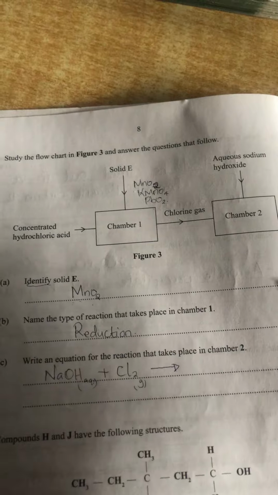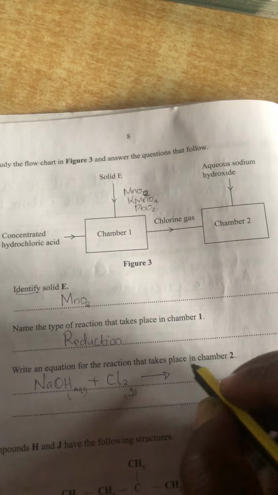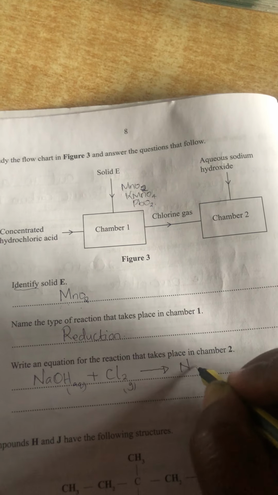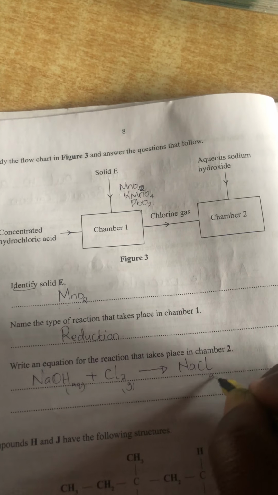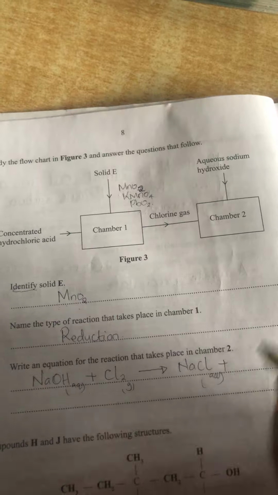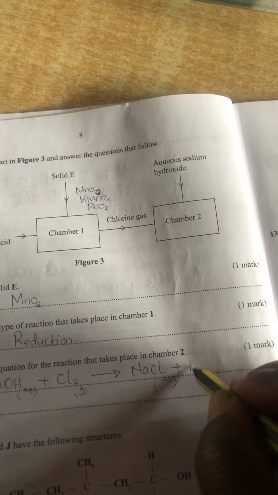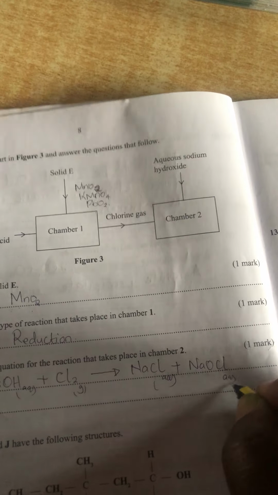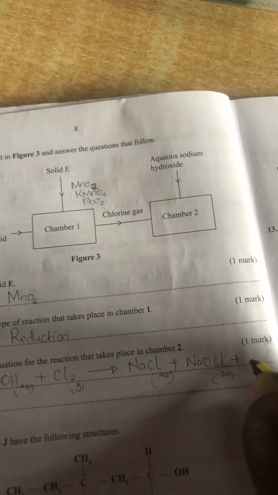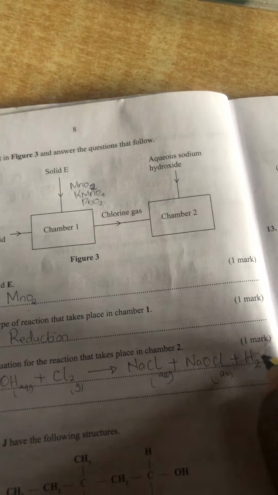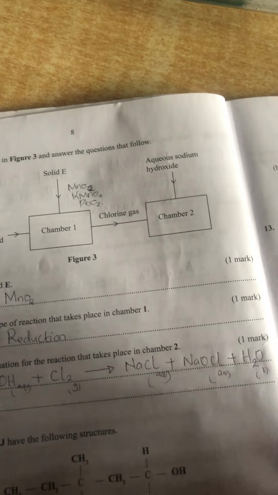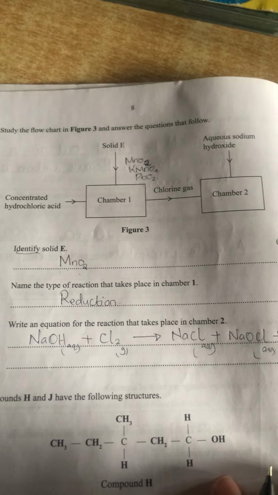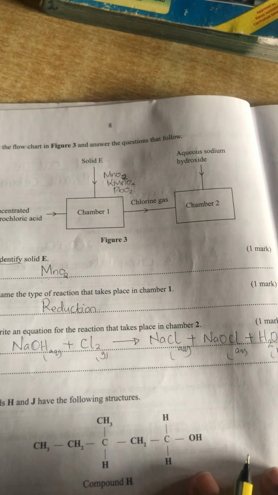It is going to form two salts. The first salt is going to be sodium chloride, and the second one is sodium hypochlorite and water. So that one, you make sure that it is balanced, and the state symbols, of course, are there.